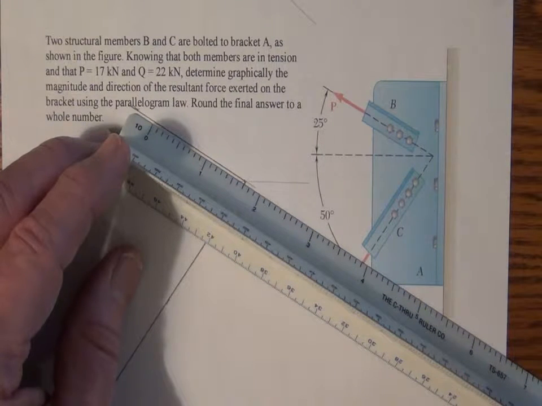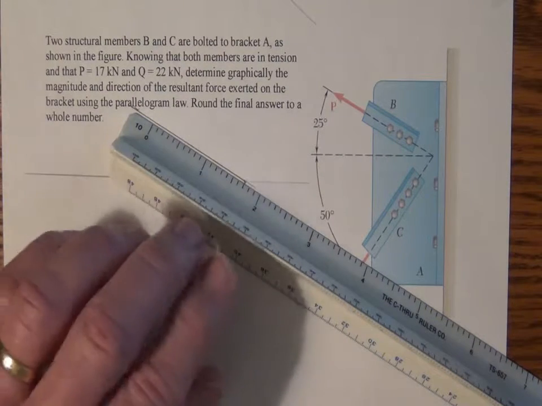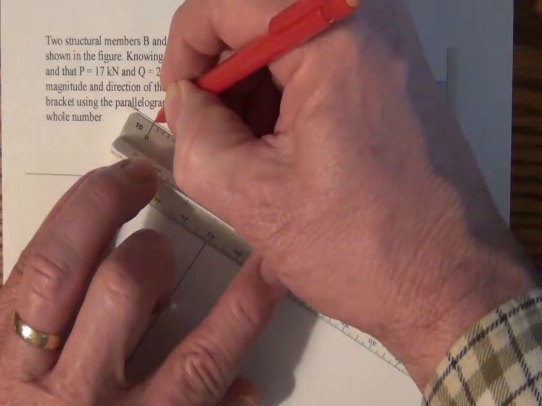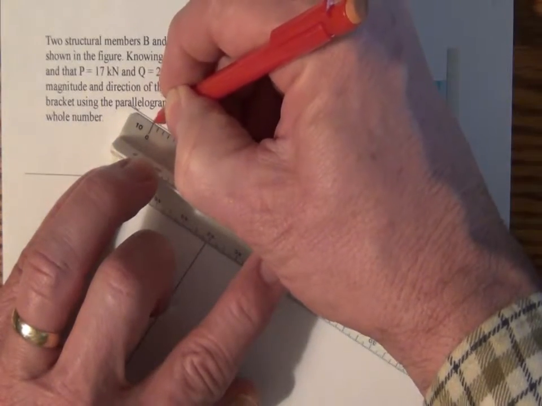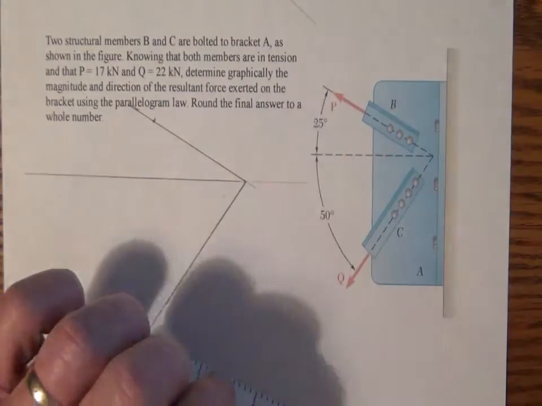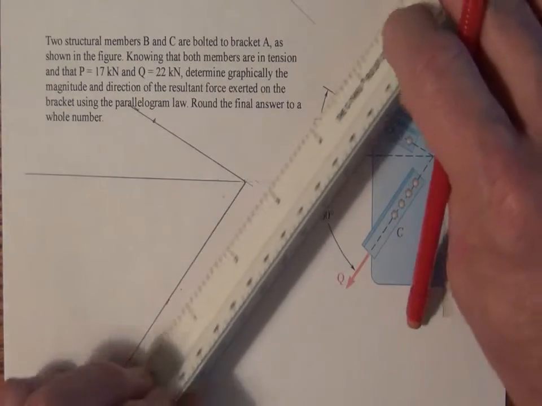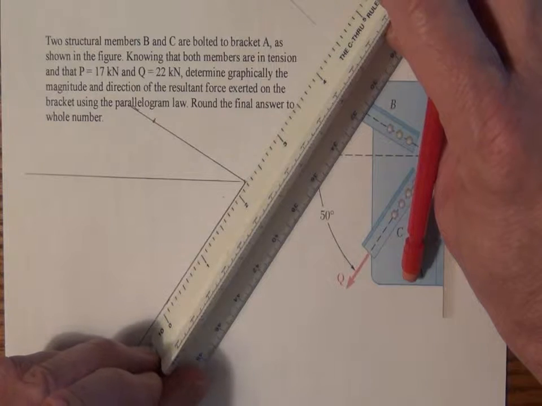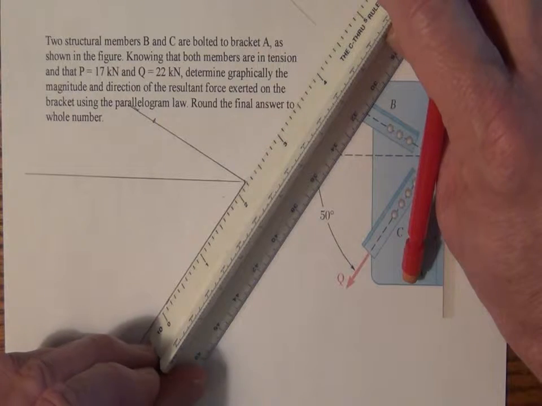So I can do a 1/10 inch to a kilonewton. So there's 17 kilonewtons. And here's 22 kilonewtons.